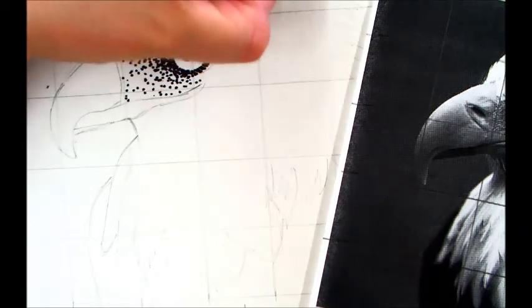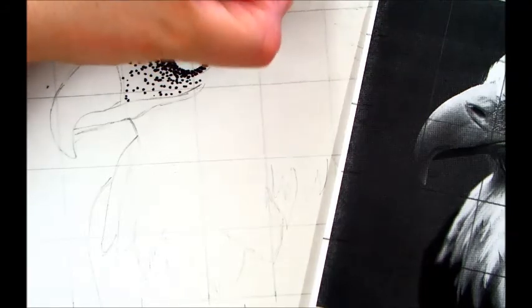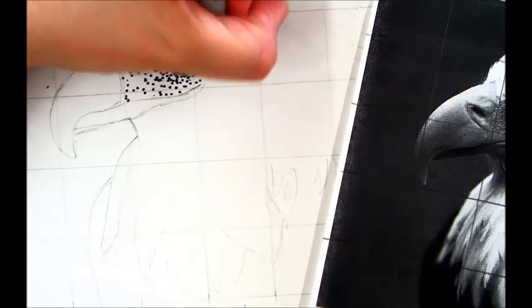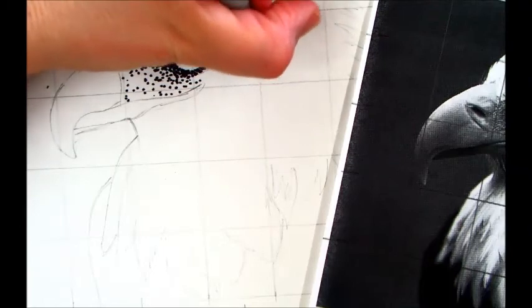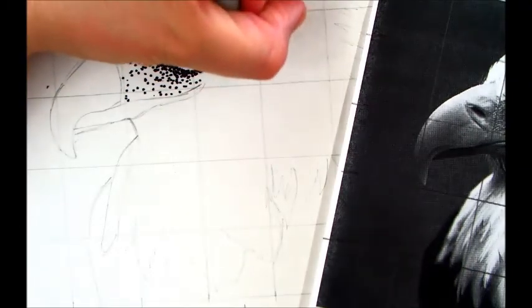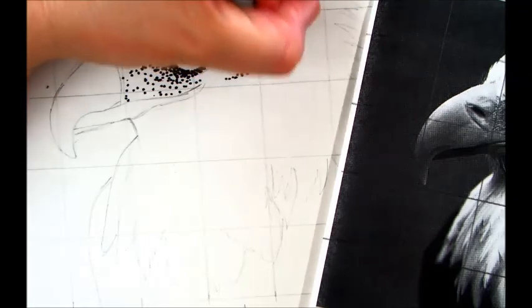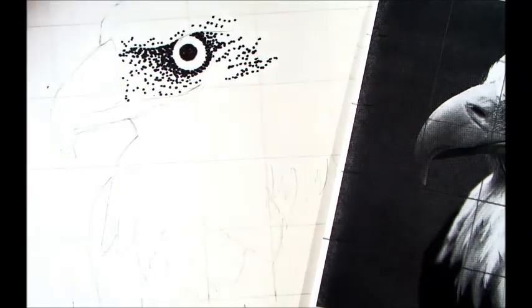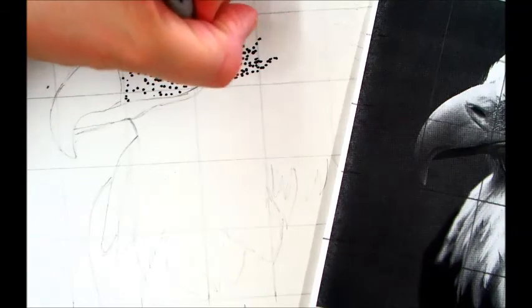If I see any linear patterns in the feathers, I might do that. Creating a sense of fur and a sense of feathers using this method of stippling on animals can be kind of challenging.